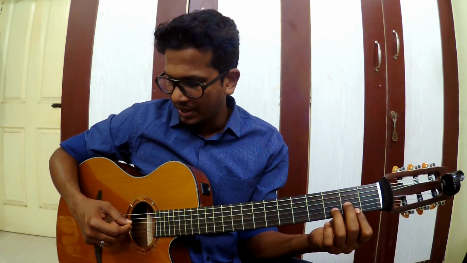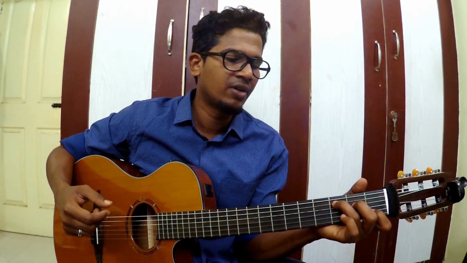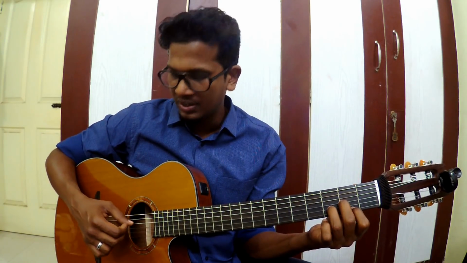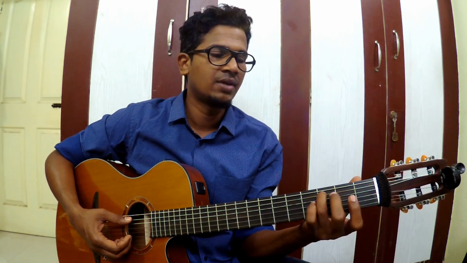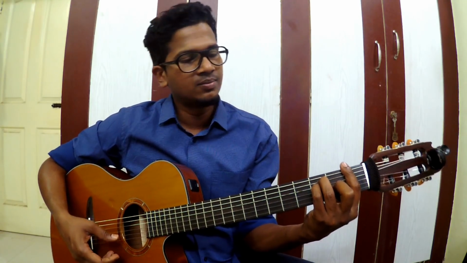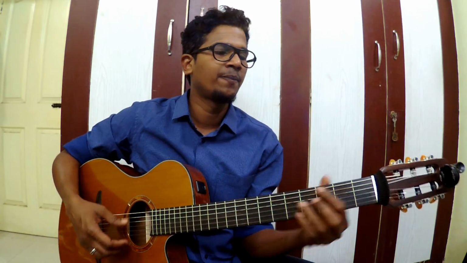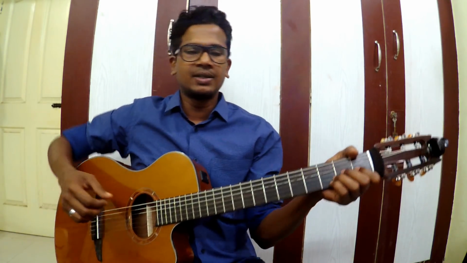The reason we play some chords as 5-string chords and some as 6-string chords is that for every chord we have to play the root note first. If we play D major, D is the open string, so we play it as a 4-string chord. If we play C, this is the root note, so we play it as a 5-string chord. In F major, this is the bass note, so it's a 6-string chord. In G major, same 6-string chord. So that's the reason, guys.